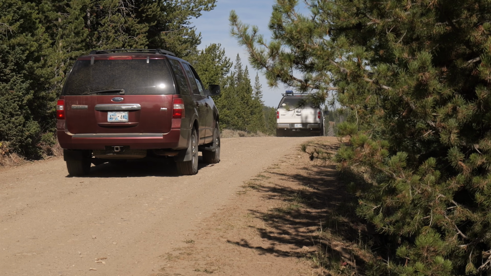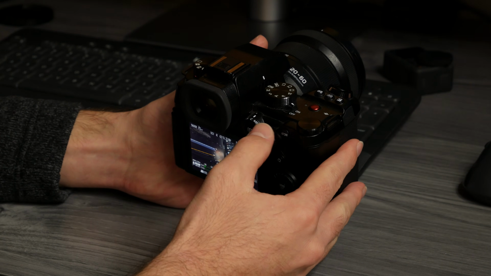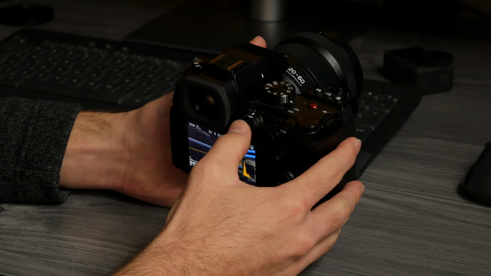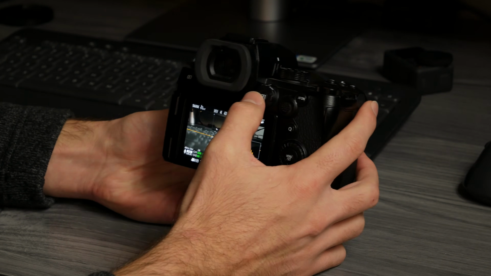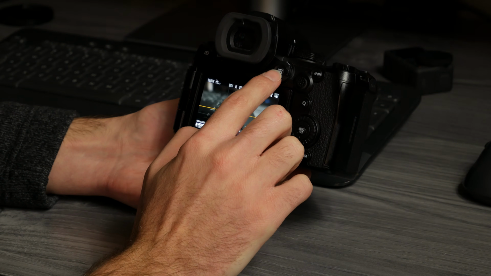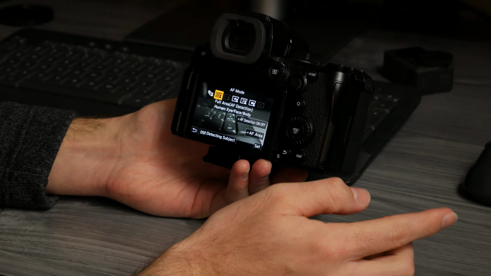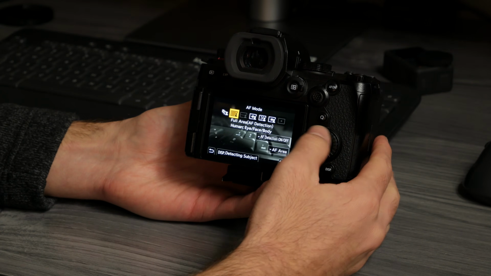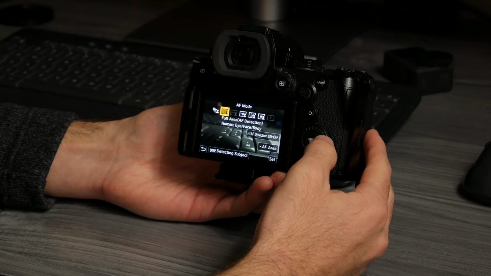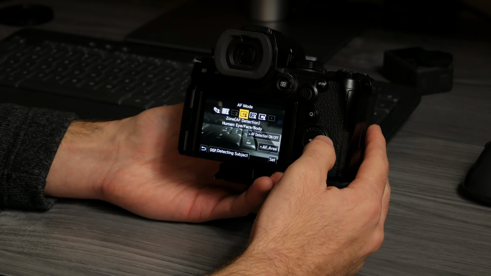Sticking with autofocus settings, here is of course your toggle between autofocus settings and manual focus. Then if you're in an autofocus mode, I haven't changed this setting. This is just the default, I believe. You tap this and it brings up your autofocus modes. You have your tracking, full area, your zone autofocus.